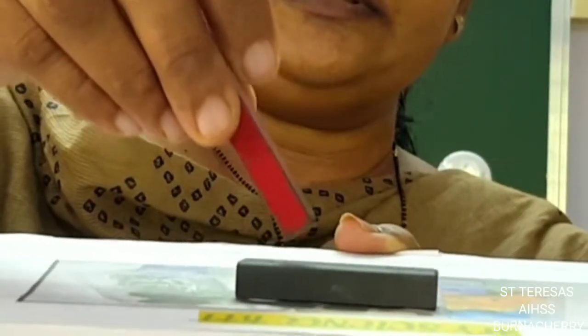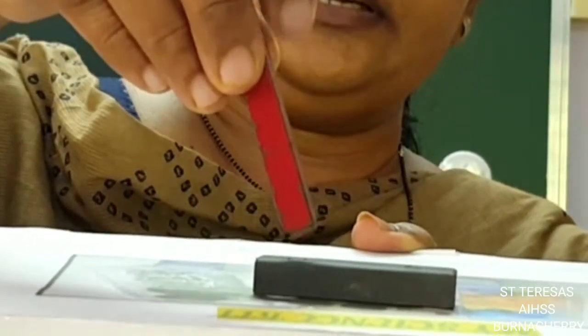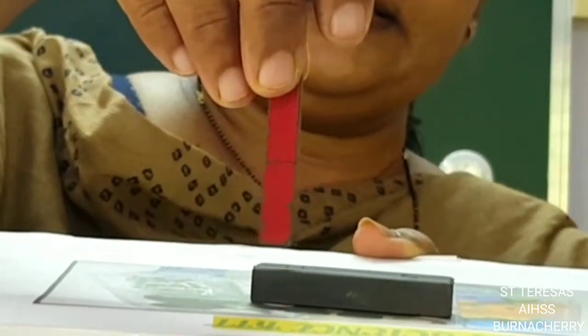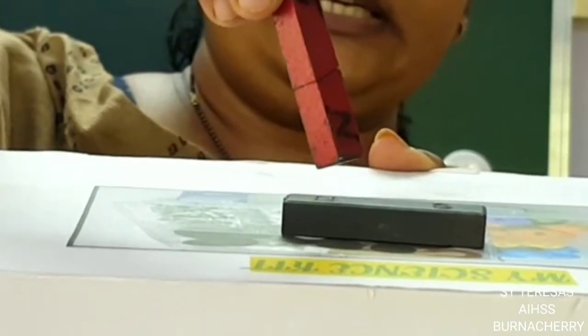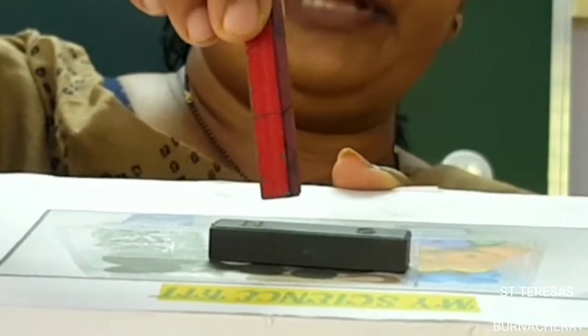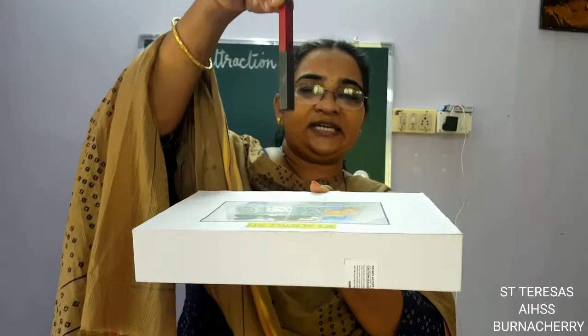Is it sticking? What is happening? It is moving away. You can see when I am bringing north and north together, I am just holding it very loose, and the magnet is moving away. When I am bringing it to south again, you can see it is attracting.